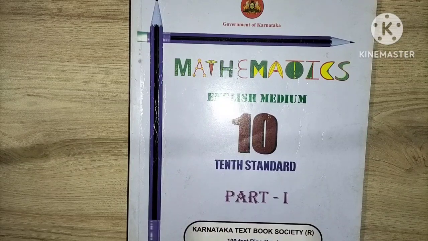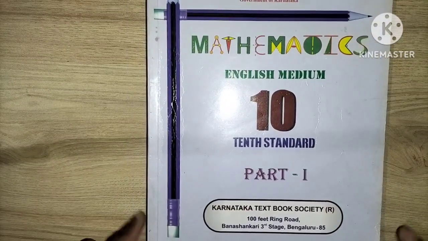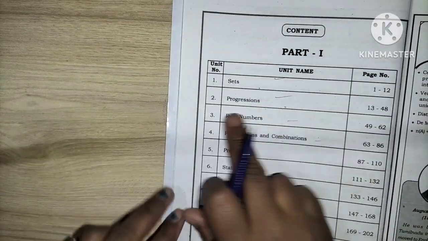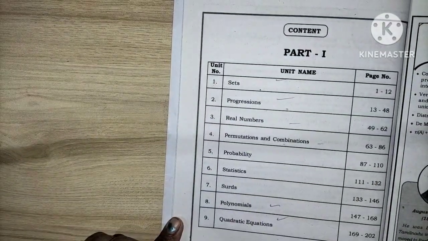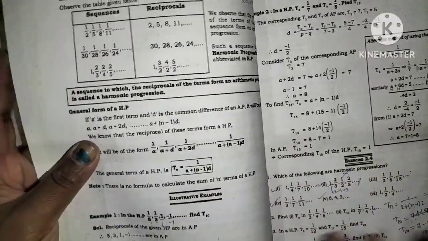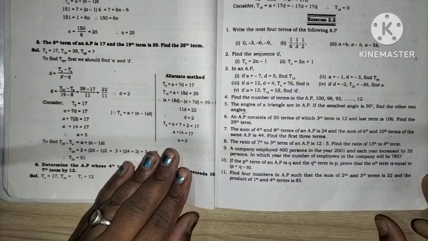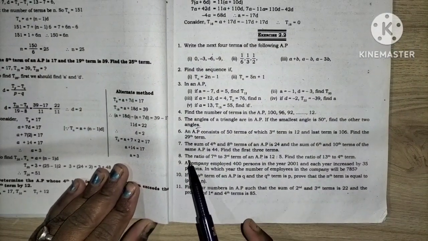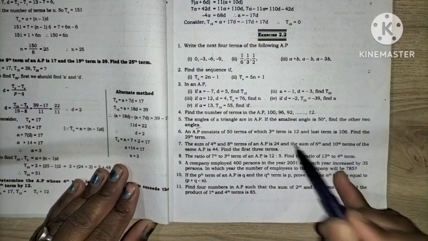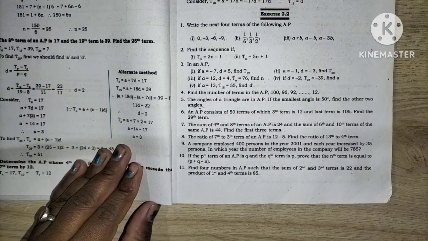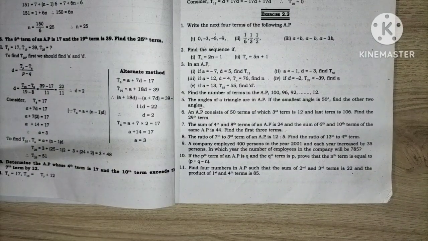So in today's class I brought the 10th mathematics part 1 subject. In this subject we have already started lesson number 2, the progressions lesson. In the progressions lesson we have completed exercise 2.2 up to the 7th question. So in today's class let us discuss the 8th question and the 9th question.